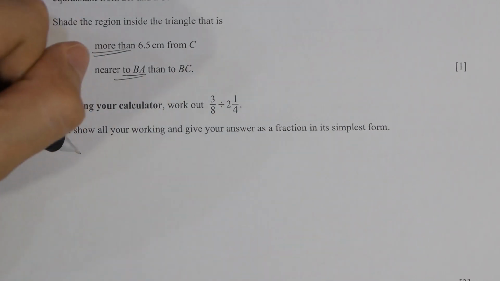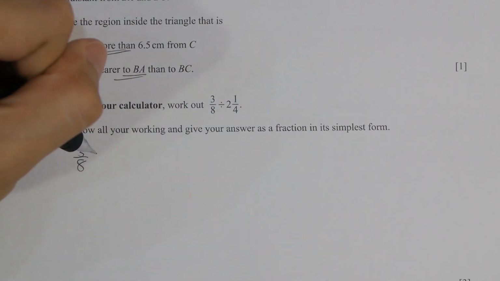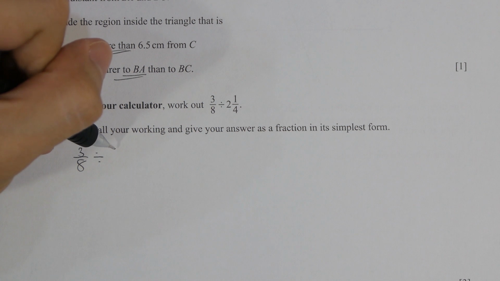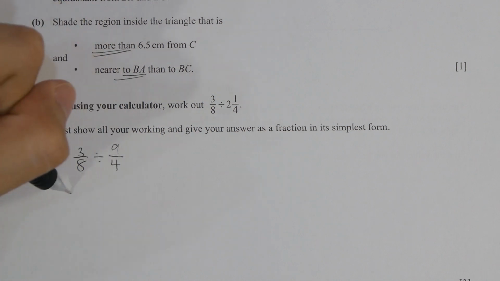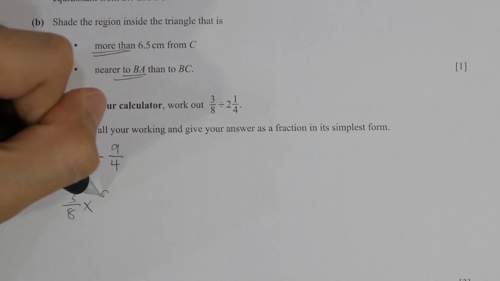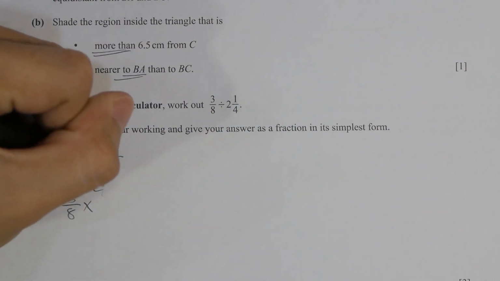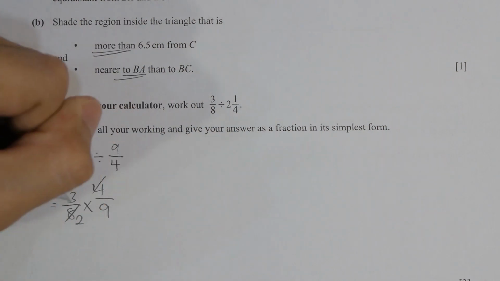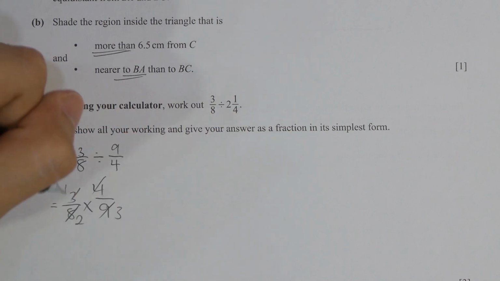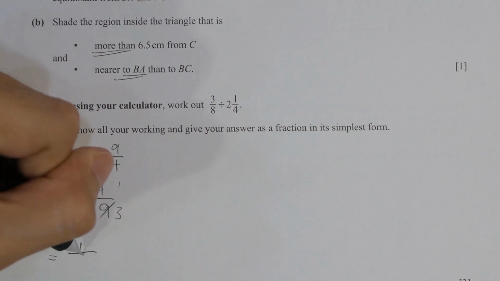So for question 14, pretty straightforward, so I won't do any voiceover for this part. All I did was change the mixed number 2 1 over 4 into 9 over 4 first. Then do the shifting and identify the final answer as 1 over 6.